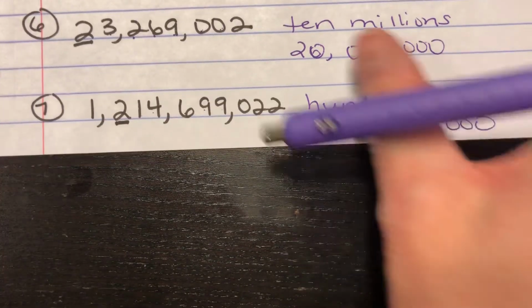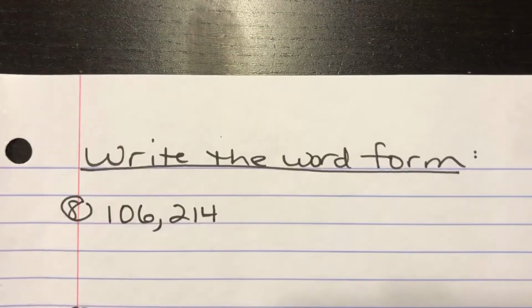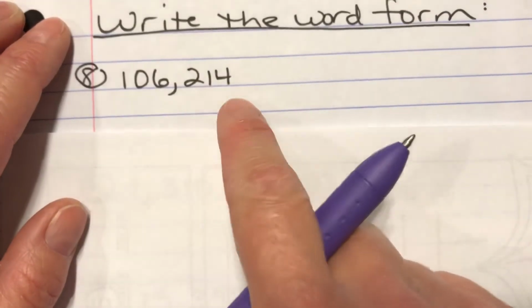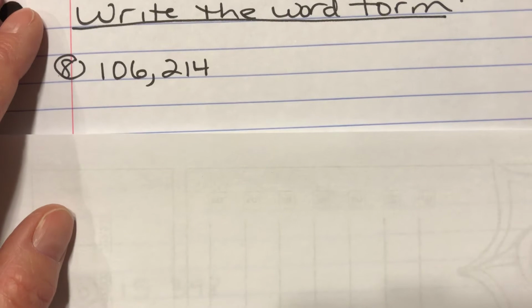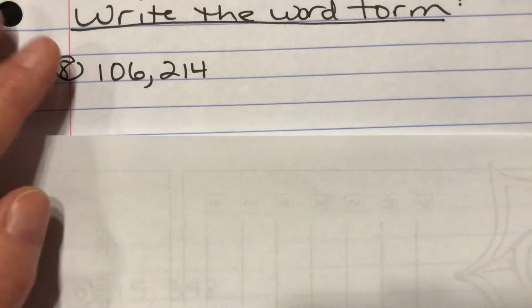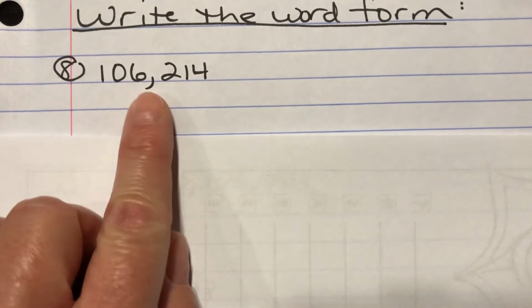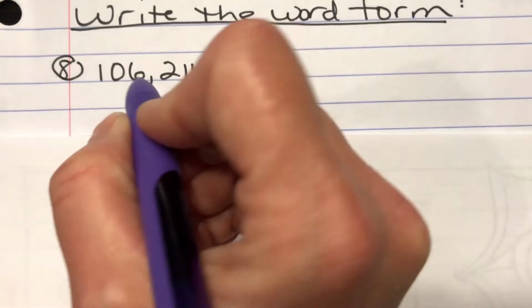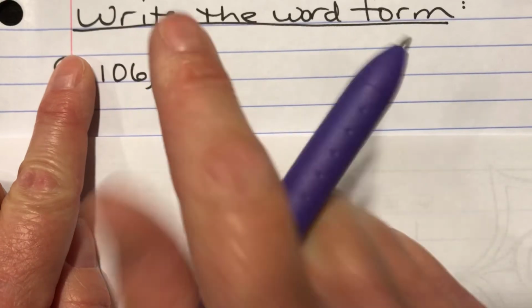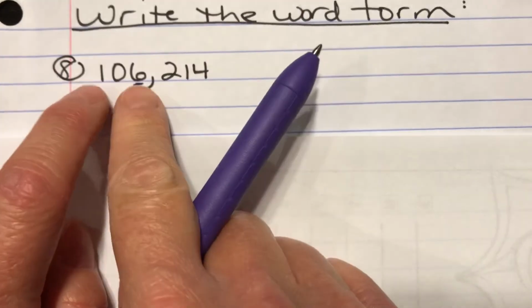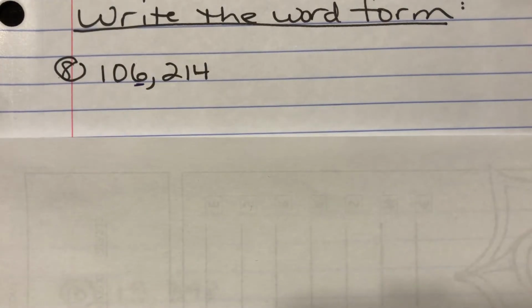Okay, let's keep going. The next thing you had to do was write numbers in word form. So I have this number right here. What I'd like for you to do is, on your whiteboard or your scrap paper or in your spiral, write out the words for this. And remember, those commas are really helpful. You read the number just as it is, and then whatever place that digit is in that's right before the comma, that's what you say after it. So press pause, write that down, press play when you're ready.